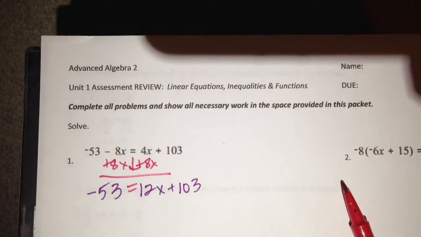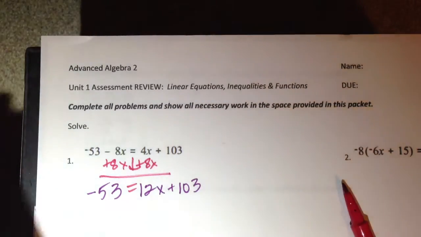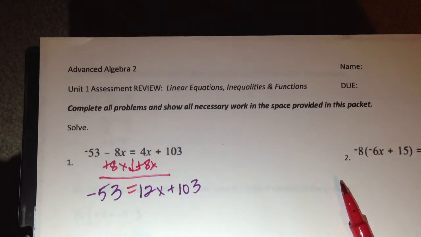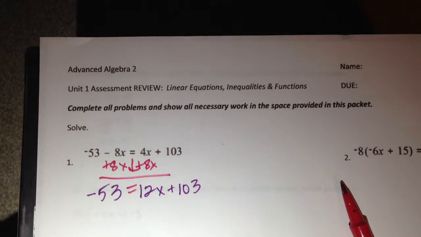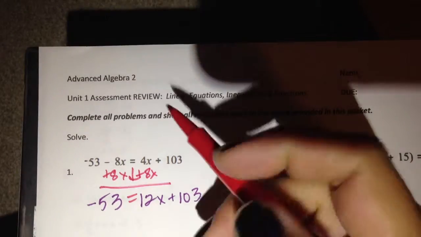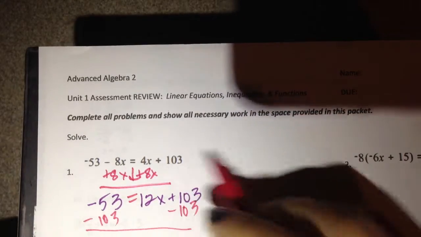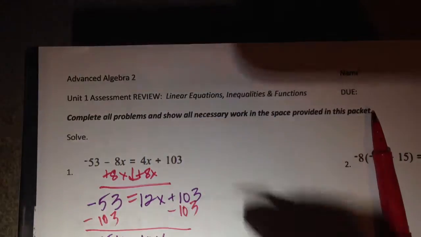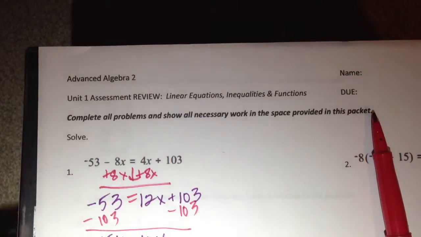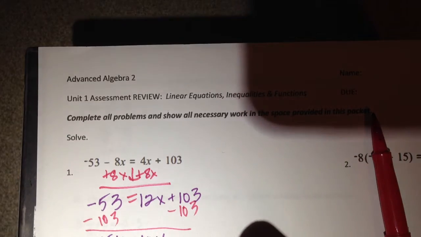I have my calculator next to me. I'm going to subtract 103 from both sides. So negative 53 minus 103 is going to leave us with, well, we'll see here. There we go. Negative 156. Minus 103, minus 103. So negative 156 equals 12x. I'm going to divide by 12 on both sides and find out that x is negative 13.